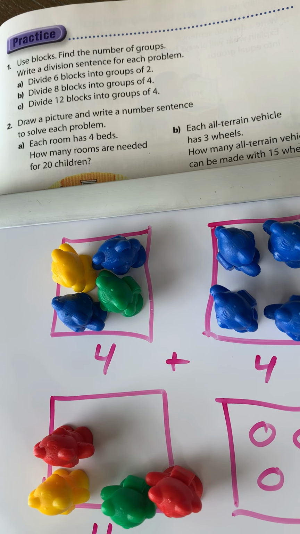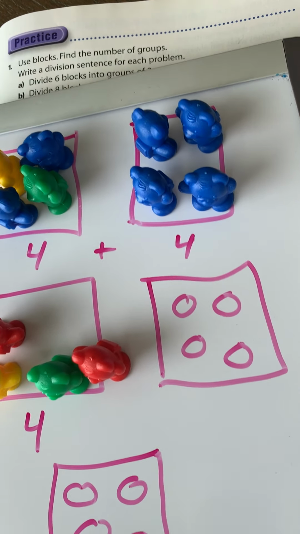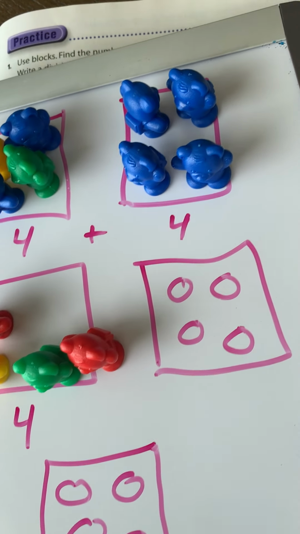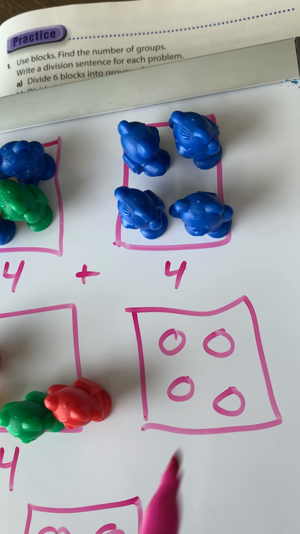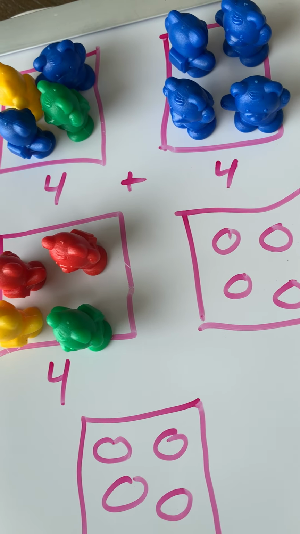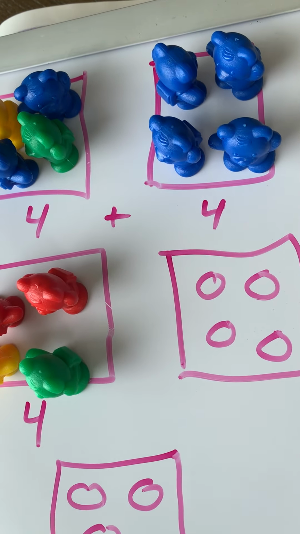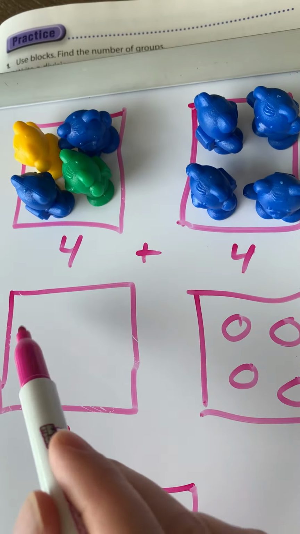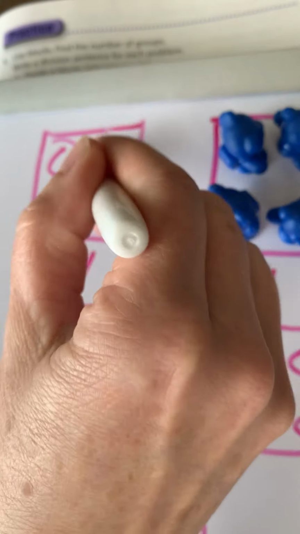The question asks, how many rooms are needed for 20 children? Well, I've got my 20 kids now, and I've got all my rooms, and each room has 4 kids in it. So how many rooms did I use? There's my drawing. And of course, you'll have to take these out and draw the pictures in your book.